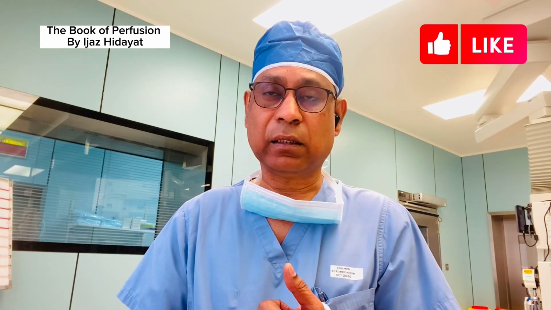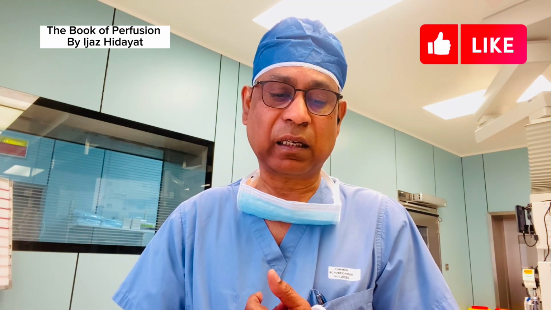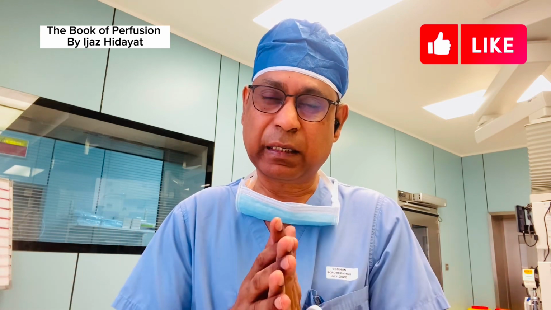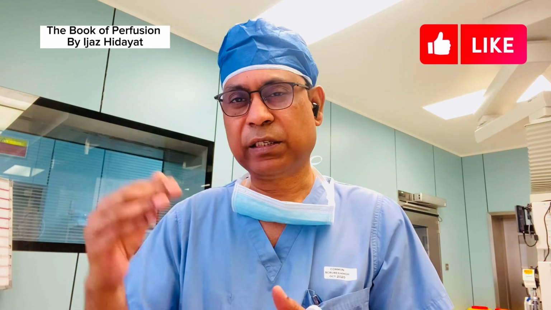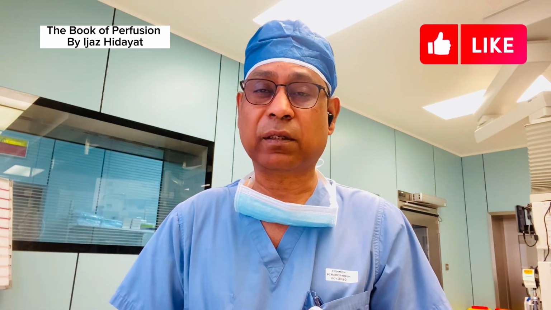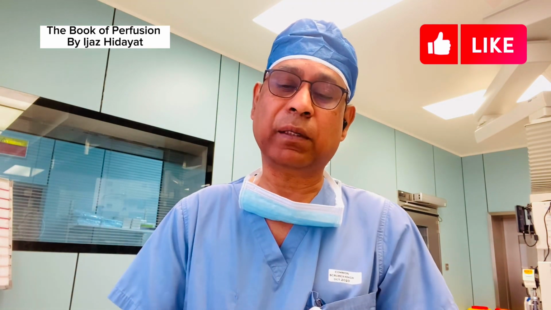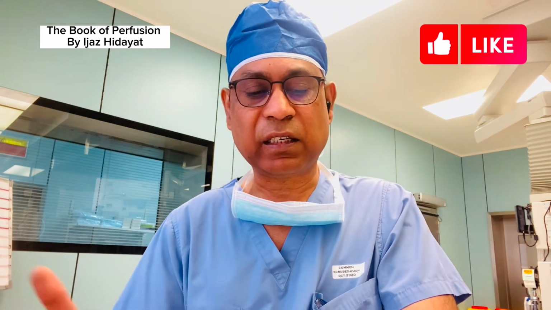during the beating of the heart, the heart is not fully decompressed, so there will be small ejections there. So we always request the anesthetist to keep the ventilation going from the ventilation side.